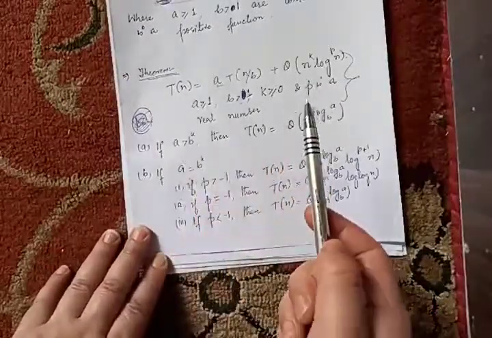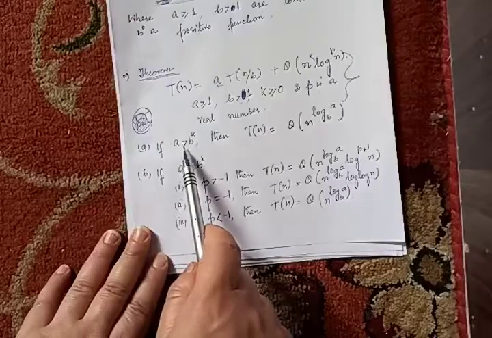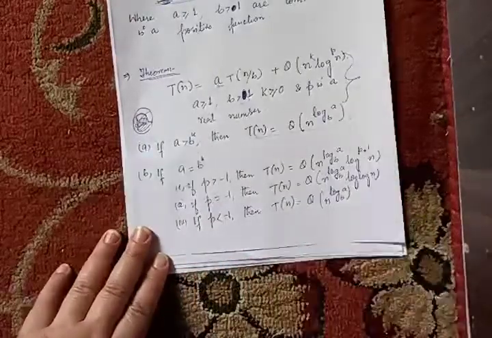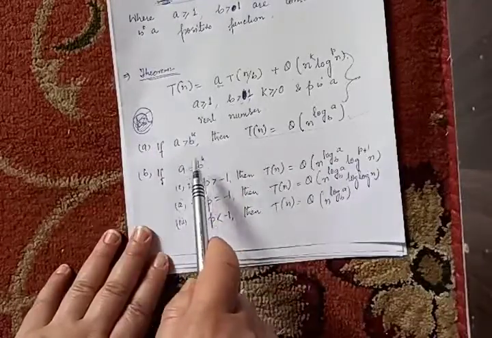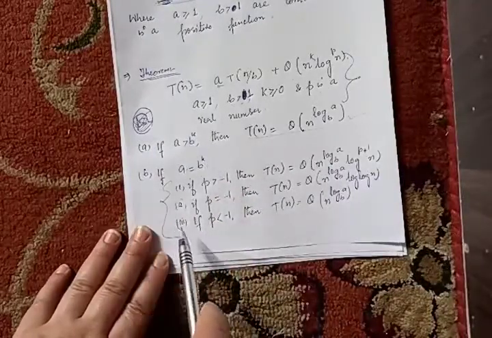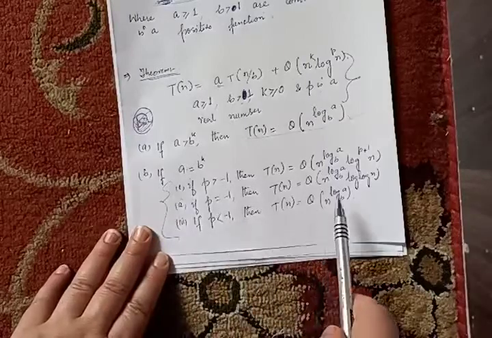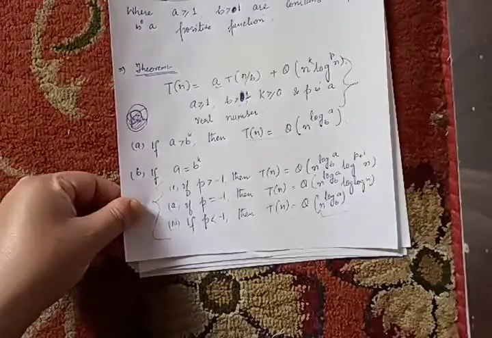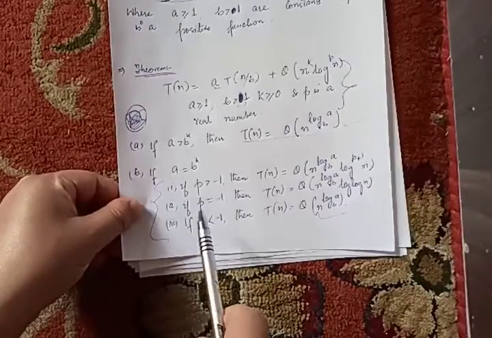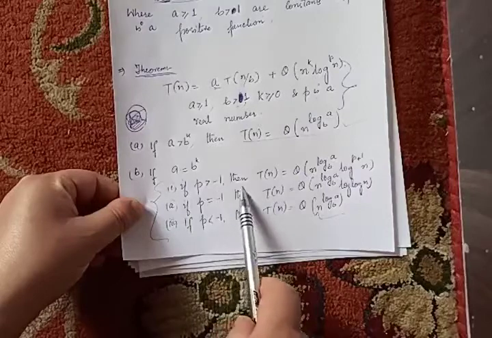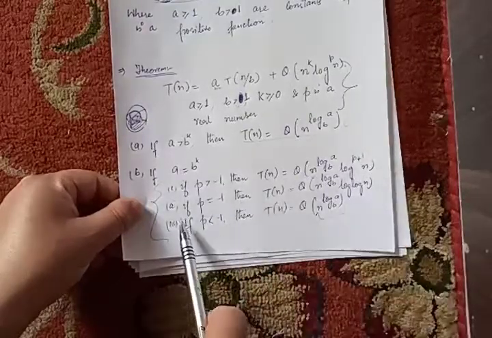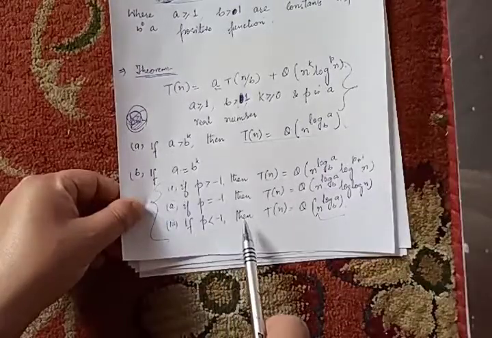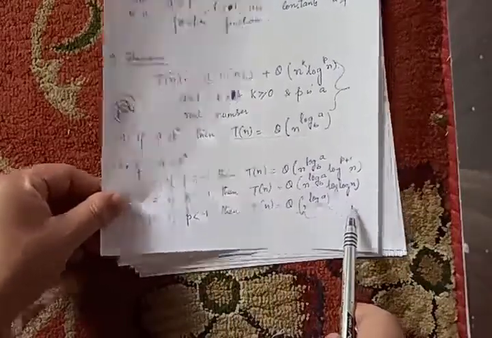After having a recurrence, we have to see if a is greater than b^k, then solve the recurrence using the formula. If a is equal to b^k, then check the three conditions; whichever is satisfied, solve your recurrence accordingly. We have to check if p is greater than -1, then your recurrence will be equal to this. If p is equal to -1, then your recurrence will be equal to this. If p is less than -1, then this will be equal to this, okay.